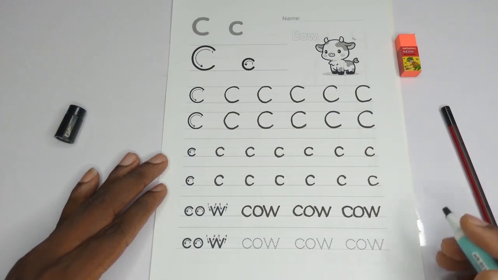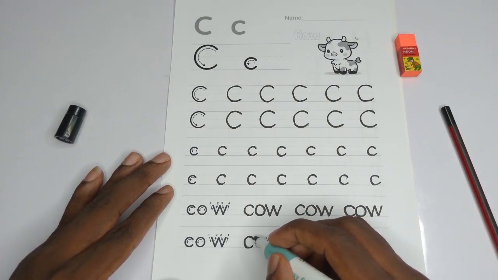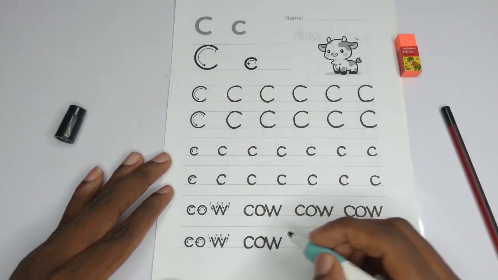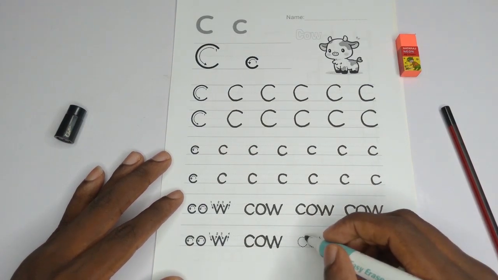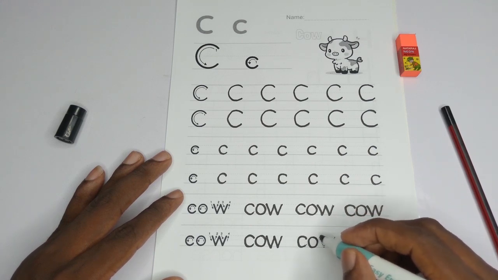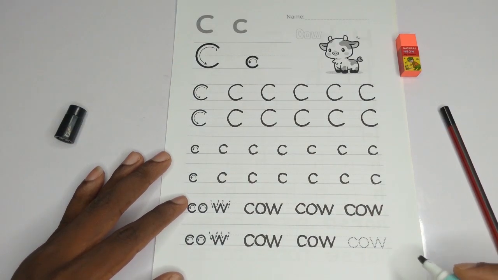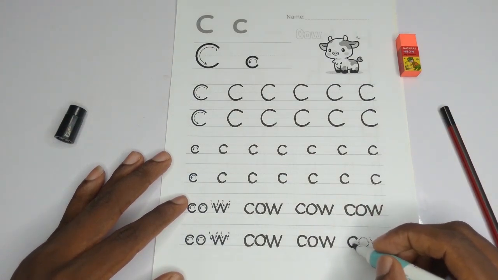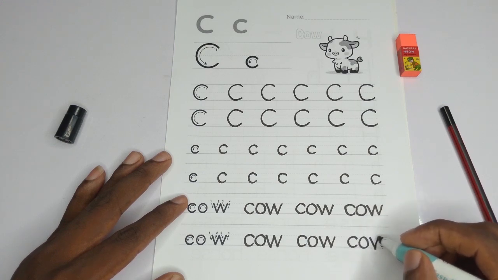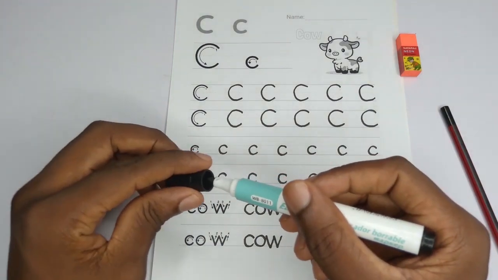Okay, so go ahead and practice. So let's do it again. C-O-W, cow. Very good. C-O-W, cow. Excellent. C-O-W, cow. Great job. Clap for yourself.